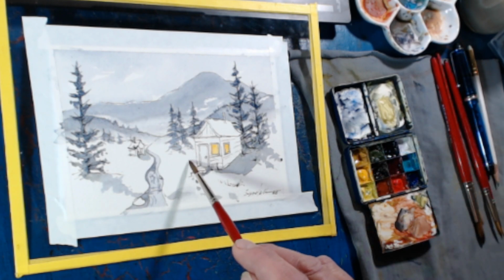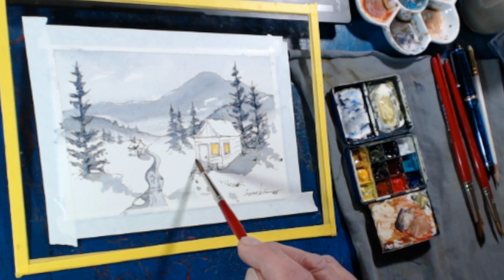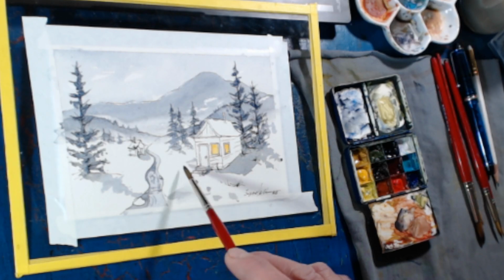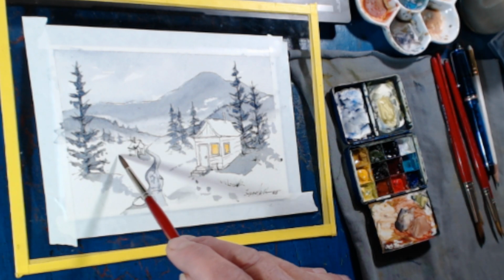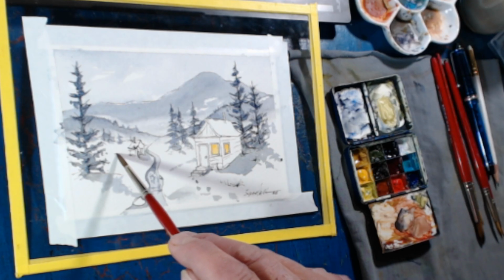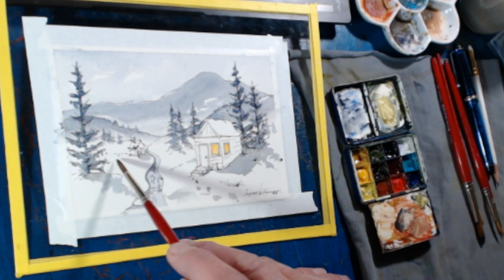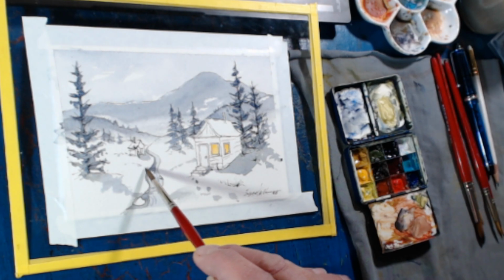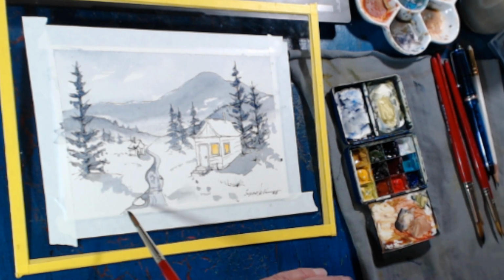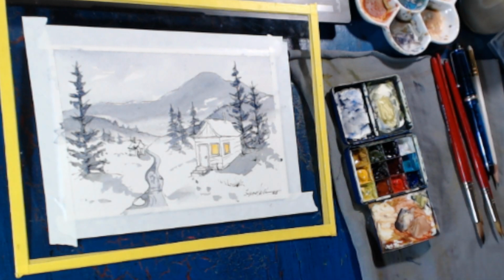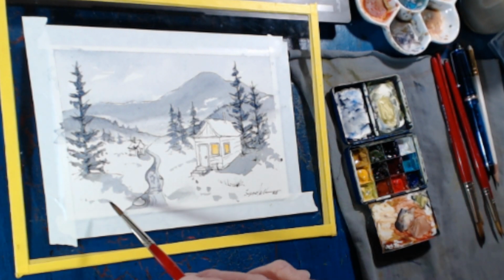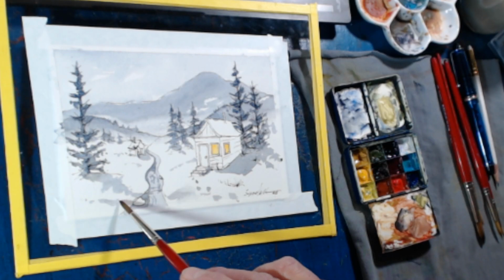Maybe a little something out here. There's a couple coming right from the house there. There's a little something coming out there. And maybe something back here, something back here in the distance, right? Just little somethings so that we don't have a bland, boring picture.